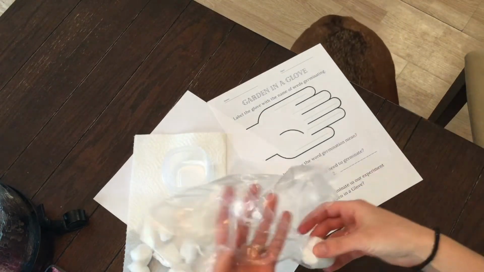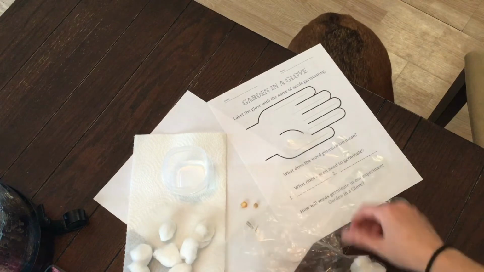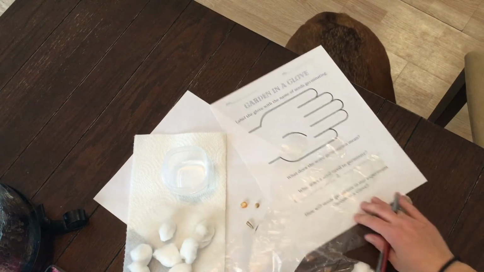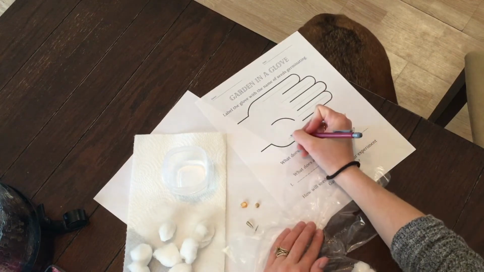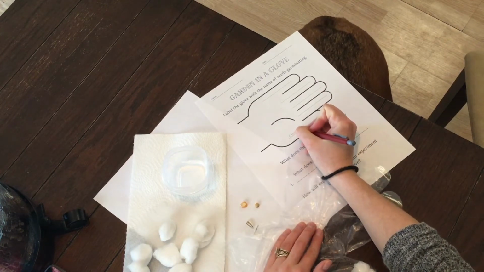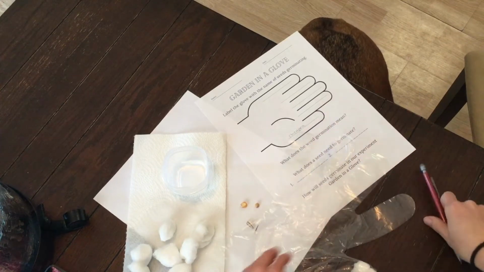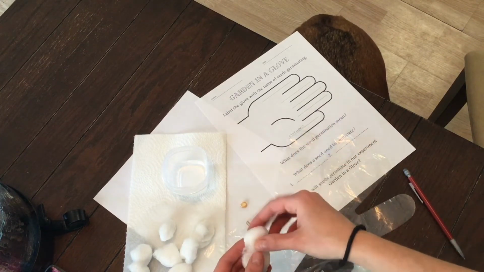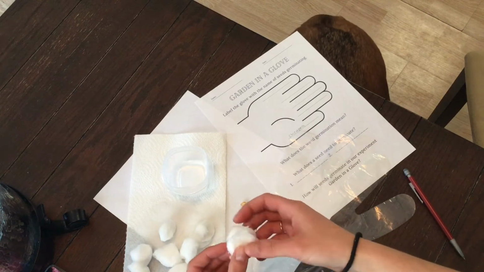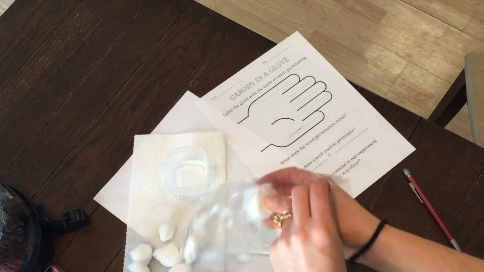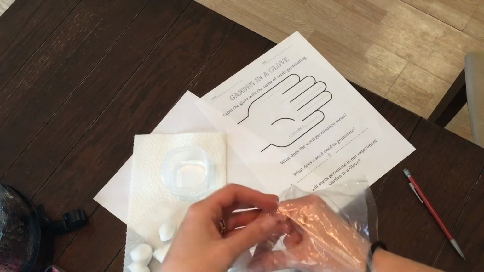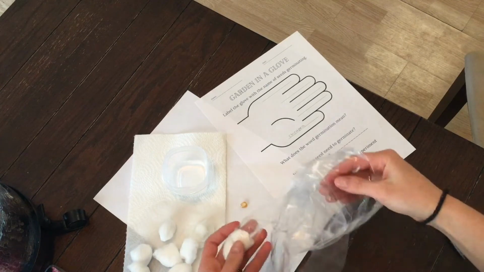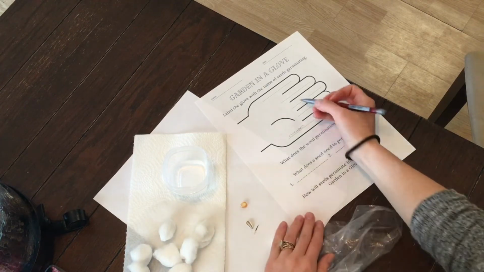We want to label, so it helps to label as you go, so that way you remember where each seed is in your glove. This first one was chickpea. Do your best with spelling. Next, we're going to take the soybean, take 1 cotton, 2nd cotton ball, put it into the first finger, push it all the way down. We have soybean.